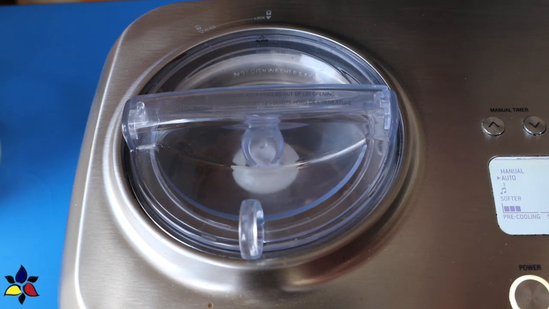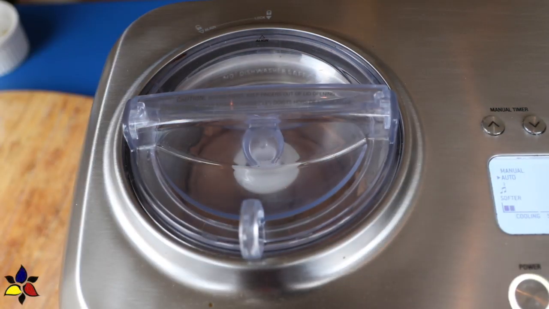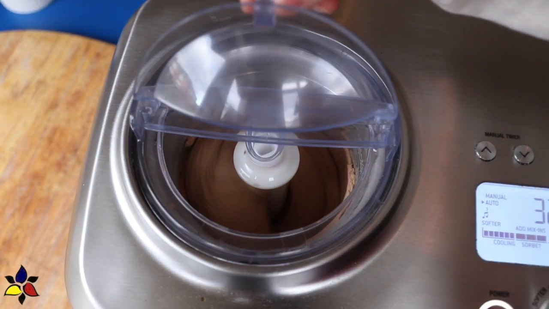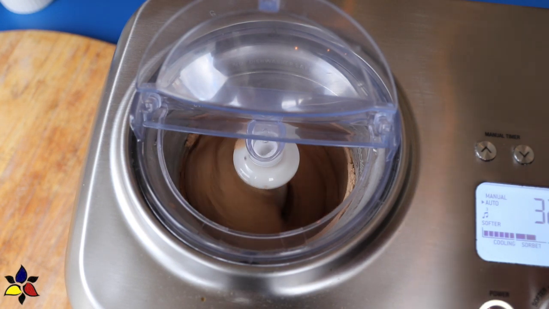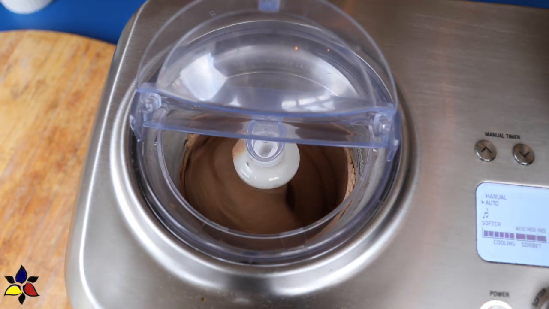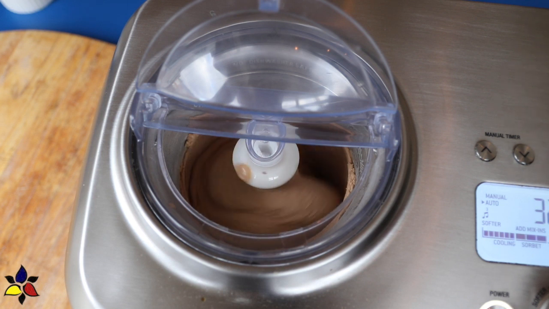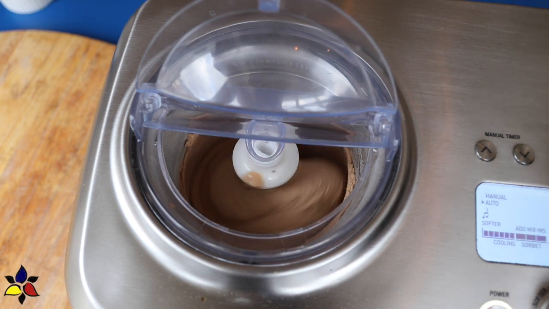Again, depending on your machine, it could take anywhere from 20 to 40 minutes. In the description below, I'll post the link for my Breville ice cream maker and for a really good and very inexpensive Cuisinart machine that is highly rated for you to consider. I strongly advise that if you really like ice cream and plan to make it more frequently, start with an inexpensive machine. It's a lot less work than doing the manual ice cream method, and the results are much smoother and nicer.